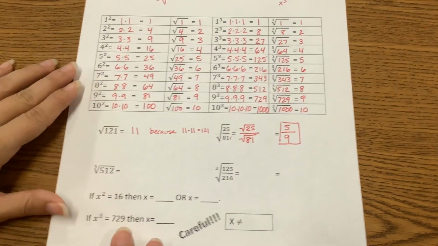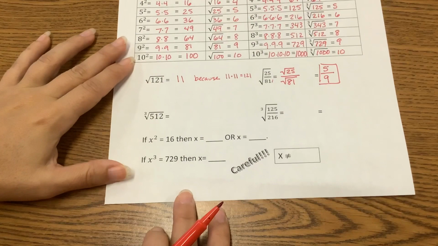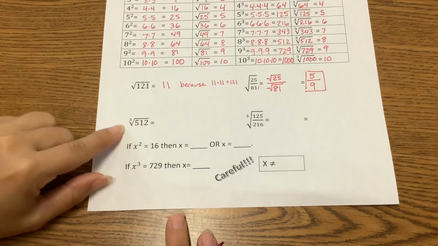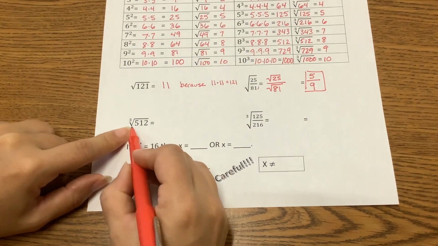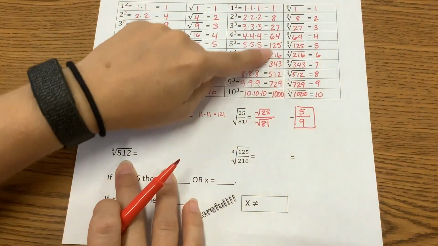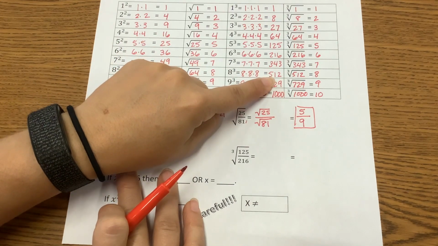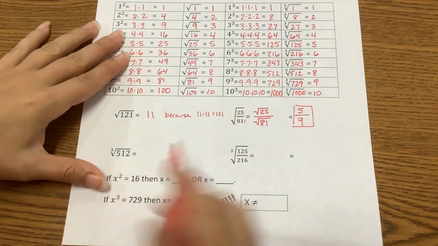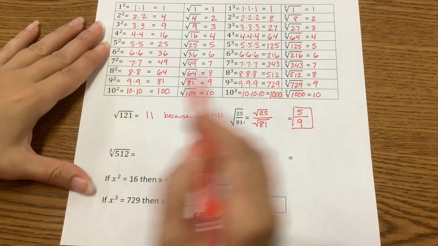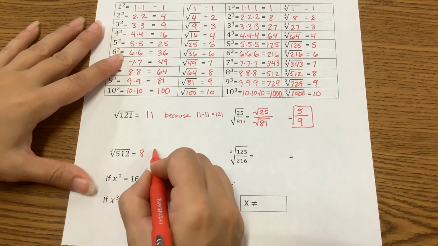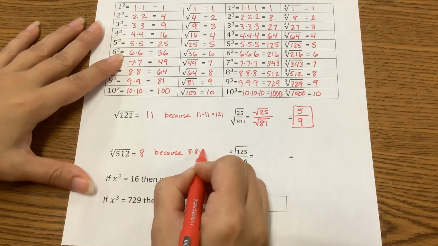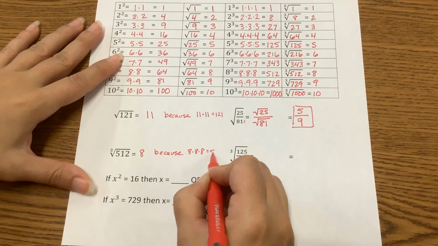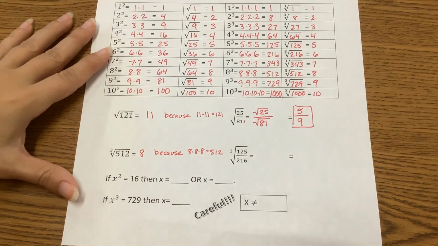All right. Let's look at our next 2 examples. Our next 2 examples are for cube roots. Okay, so the cube root of 512, you can check that chart that we just made, or you could find the cube root in your calculator. The cube root of 512 is 8. And so we're going to write because 8 times 8 times 8 is 512.